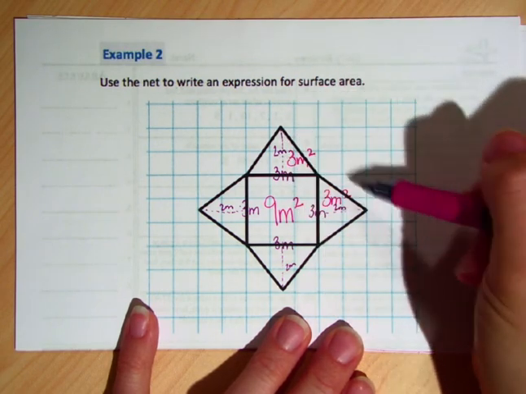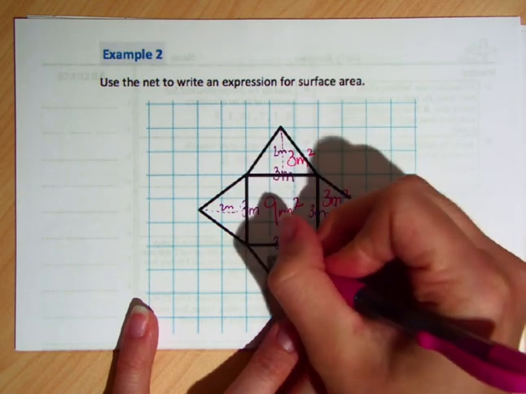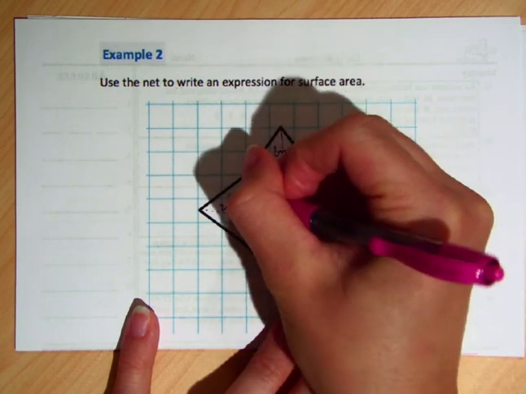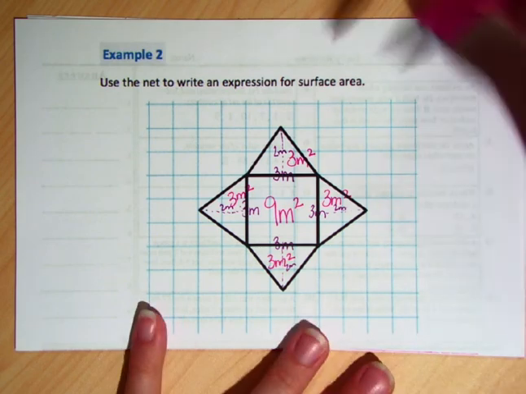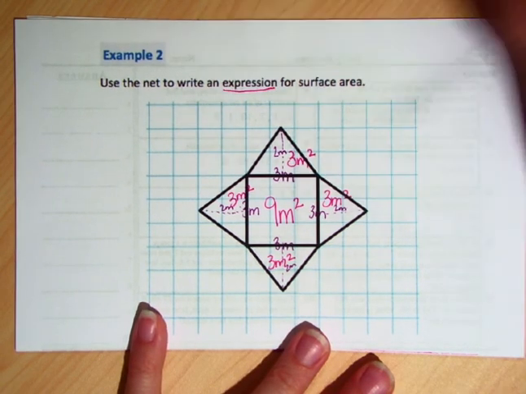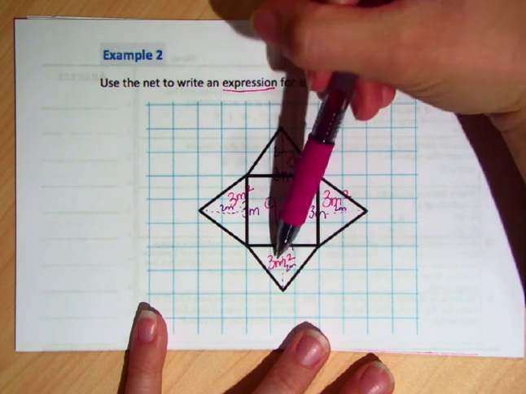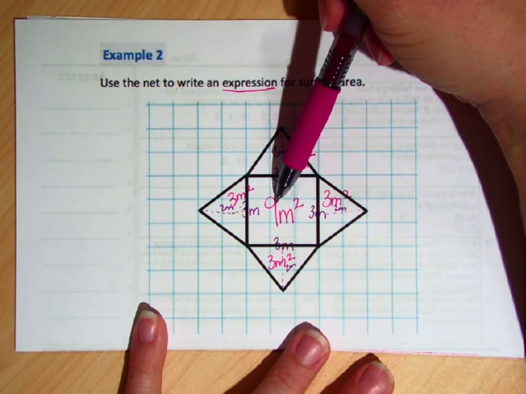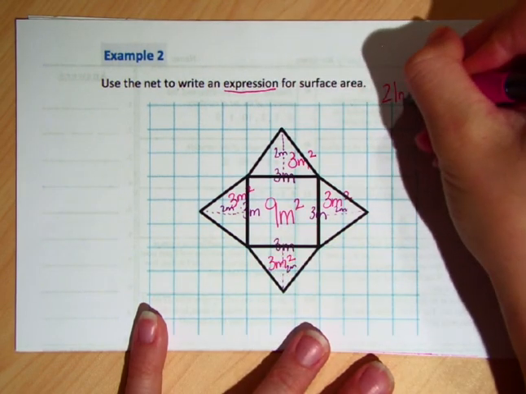Okay, I'm finding that these are all probably the same size. 6 over 2 is 3. 6 over 2 is 3. Okay, so we need to write an expression, it says. Let's find that surface area first, just for fun. 3, 6, 9, 12. 12 and 9. 10 and 9 is 19, and 2 more is 21. So I have 21 meters squared.